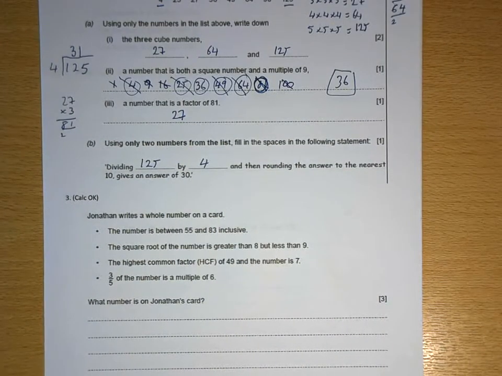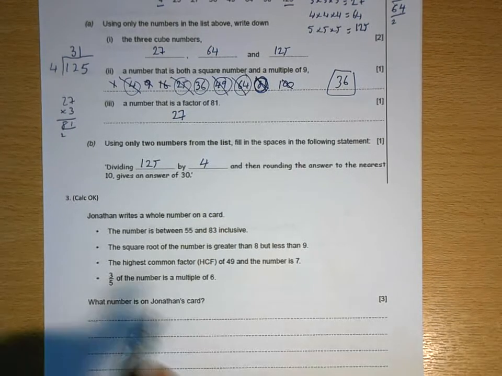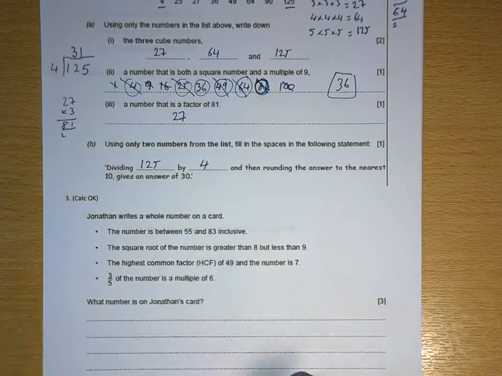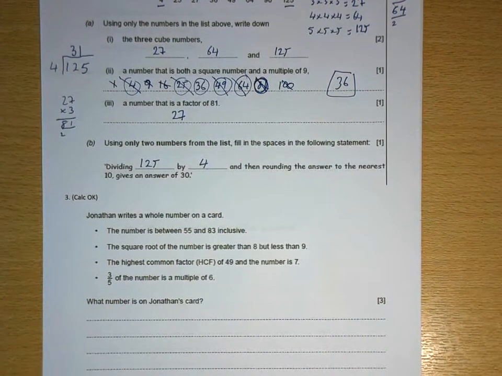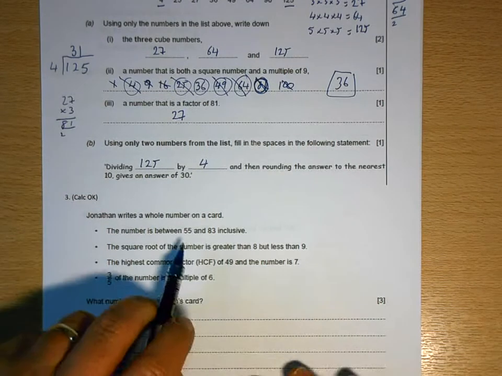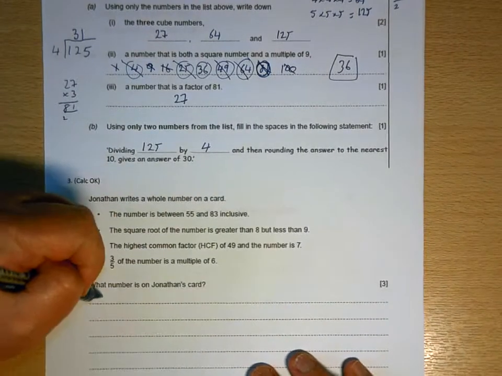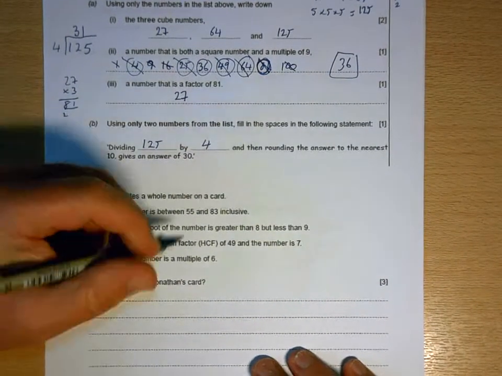Question 3. This was on a paper 2, so we can use our calculator. Jonathan writes a whole number on a card. The number is between 55 and 83 inclusive. So my number is going to be between 55 and 83.